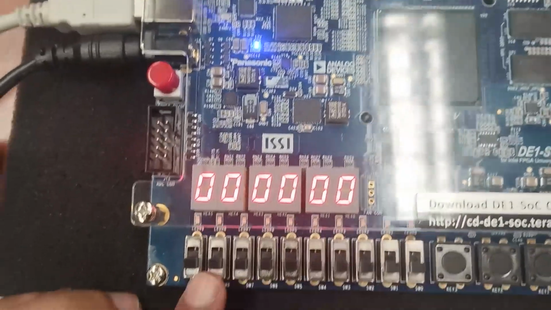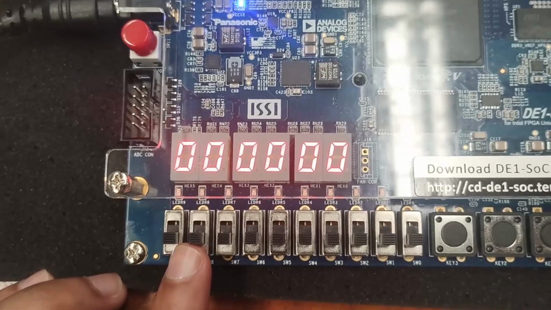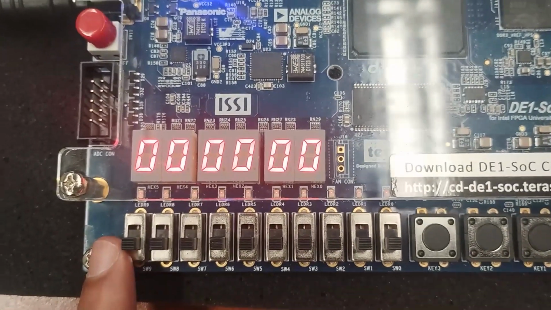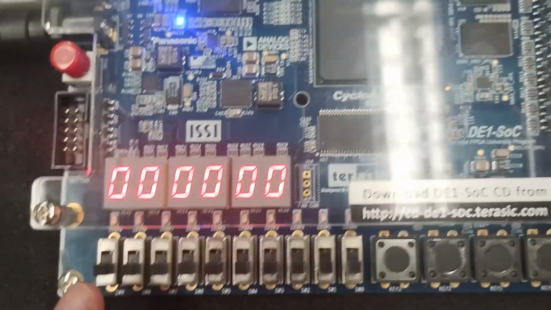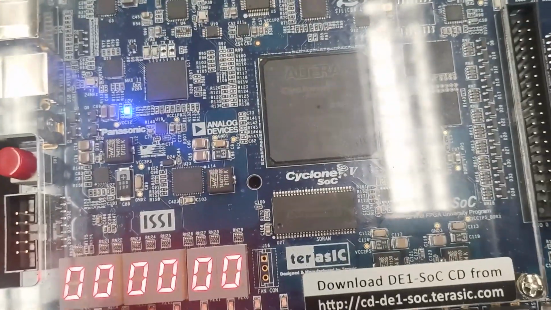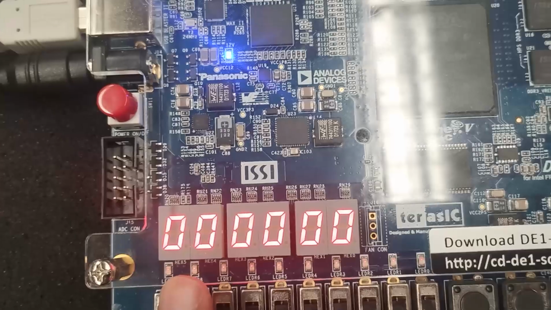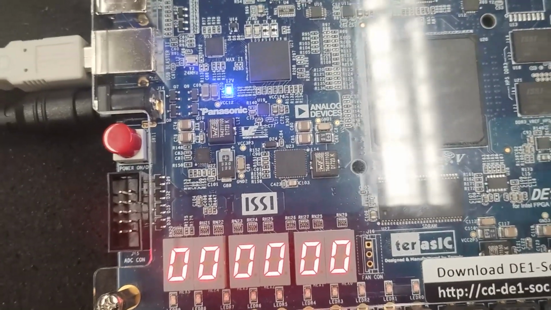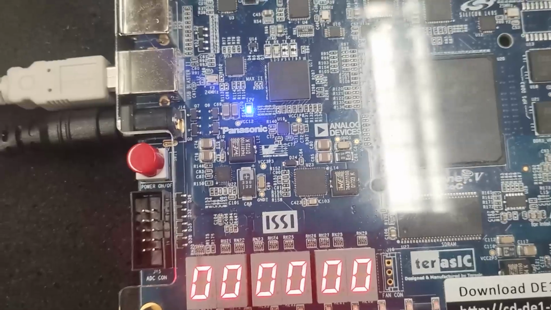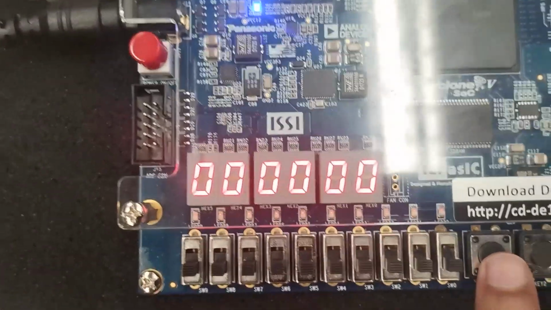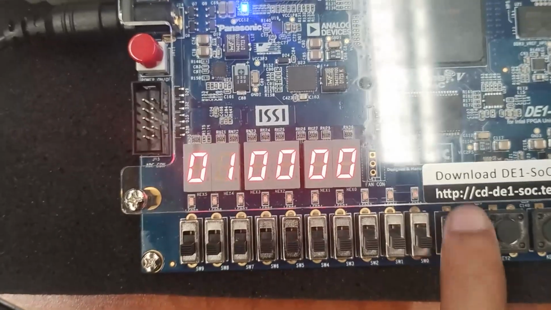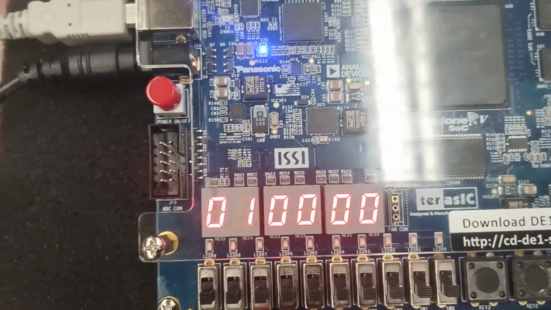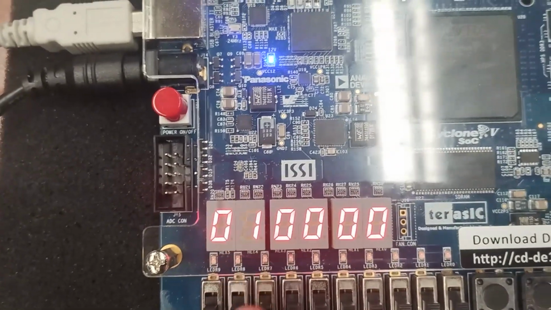For the first test case, the radian value is 0, so I have all zeros. As you can see, when this is the case, the sine 0 value is 0. This is the sine 0 value that is being displayed. The first 0 is nothing but the sign, positive or negative. If it's 1, that means it's a negative value. Let me show you the cos. This is the cos 0 value. If you can see, it's showing 1, so cos 0 is 1.